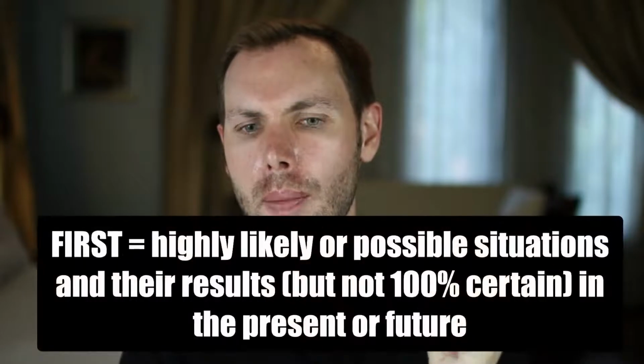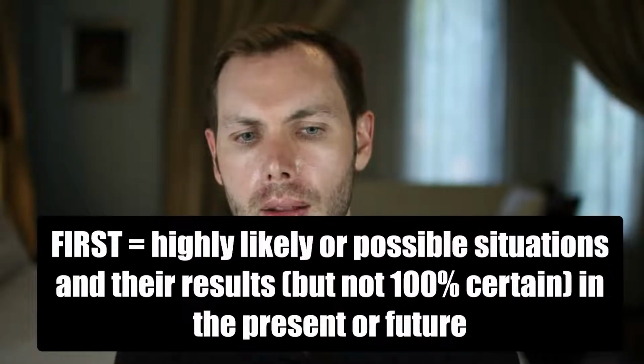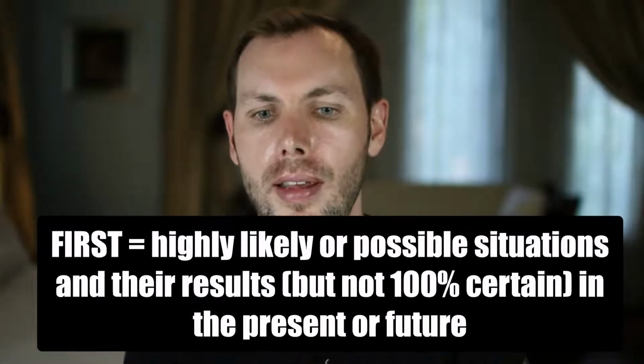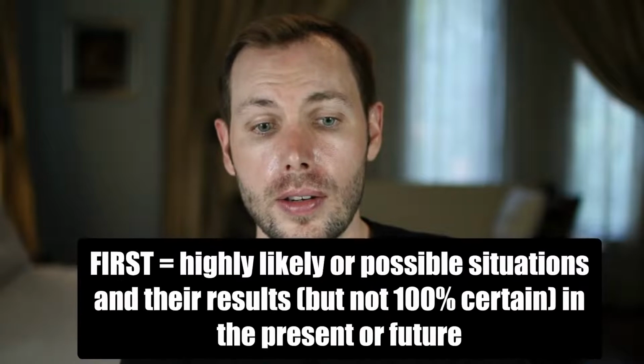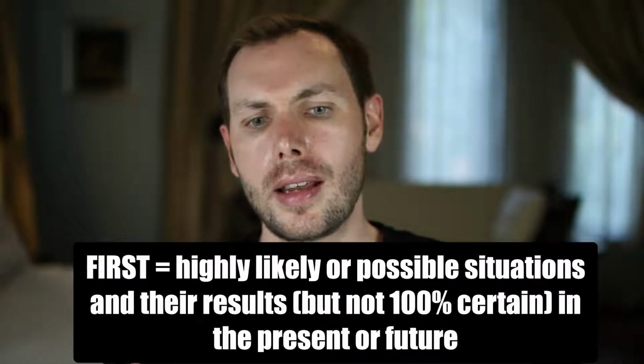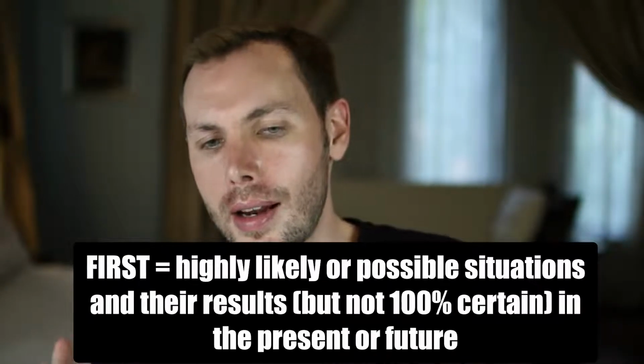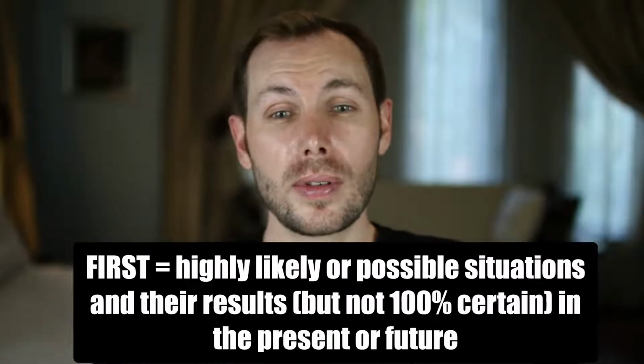Now, let's move on to the first conditional. Hopefully now the zero conditional should be nice and clear. And as I said, this is for scientific things, just basic, clear facts. Now let's move on to the first conditional, because this is going to be a little bit more common. Now the first conditional, a little bit big here, see if I can make it a bit smaller. All right, the first conditional. Now this is highly likely or possible situations.